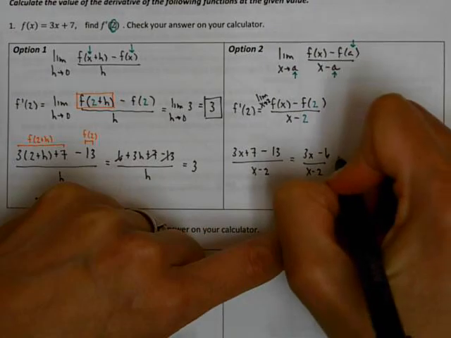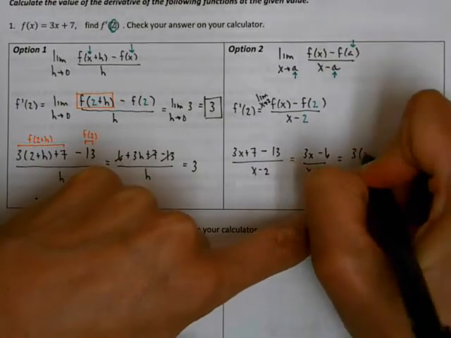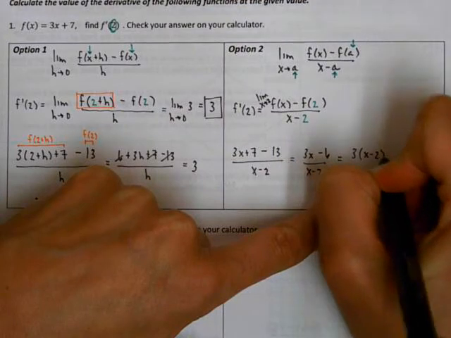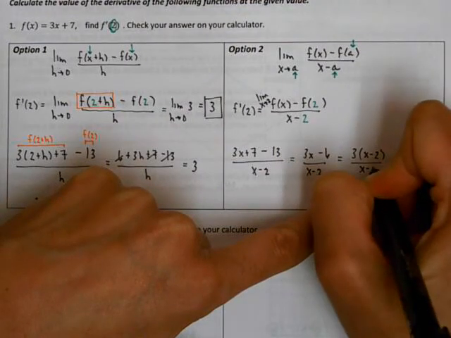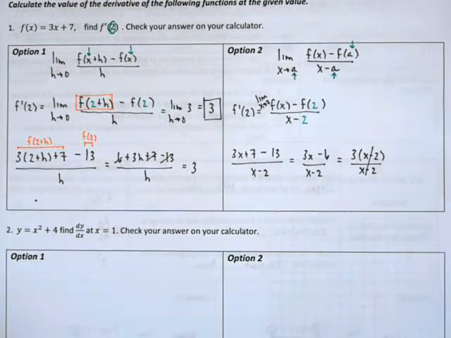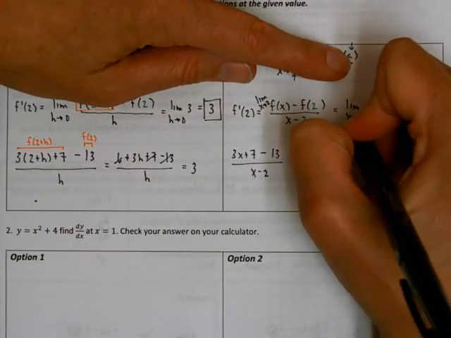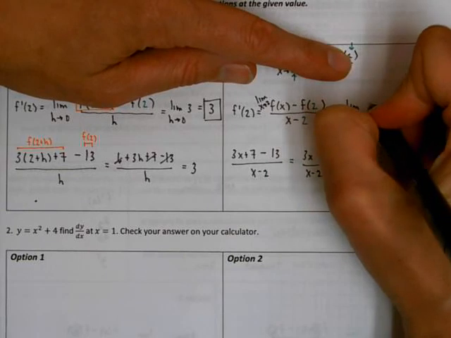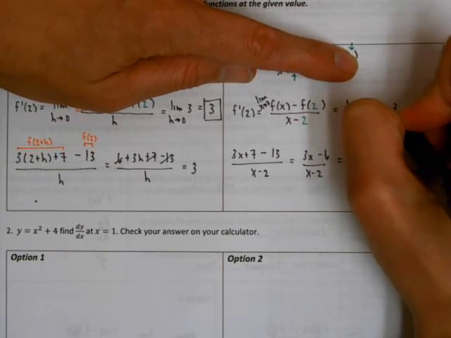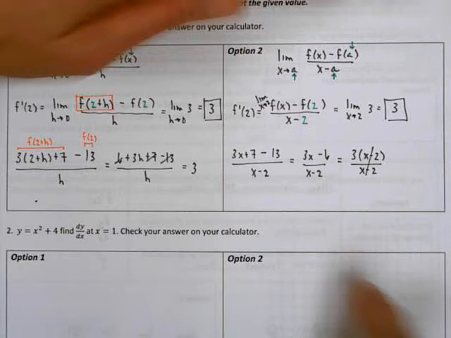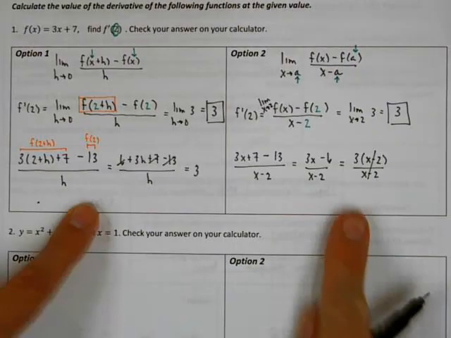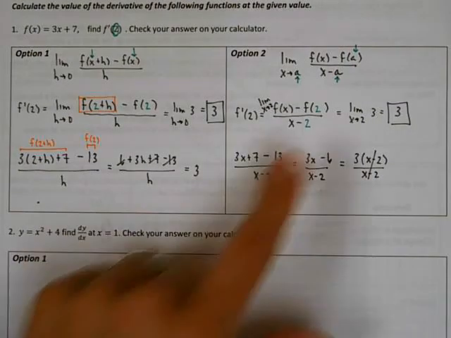Now I notice that I can factor a 3 out of my numerator. And those x minus 2's cancel. So again, now I have this equal to the limit as x approaches 2 of 3, and so that value is just 3. So my limit calculations tell me that the value of the derivative is 3.